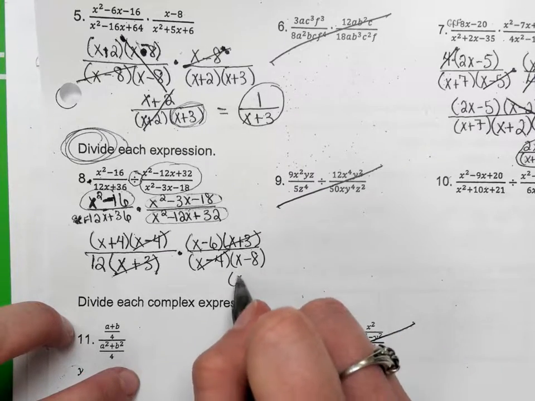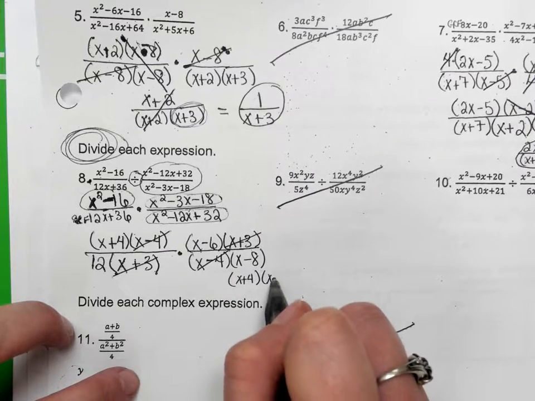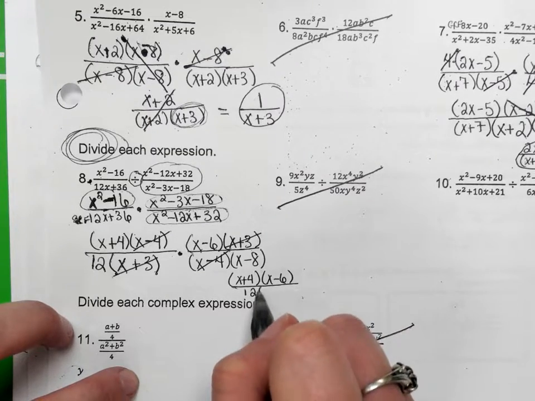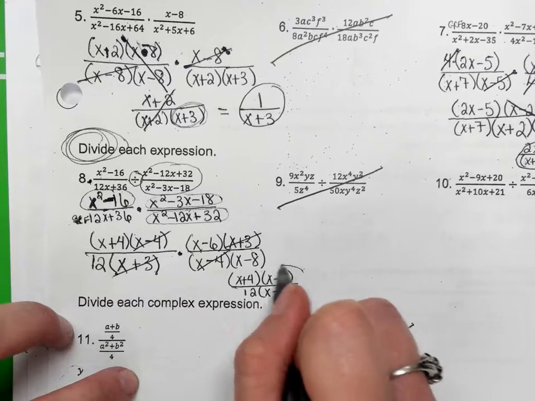So we have x plus 4, x minus 6 on the top, and we have 12, x minus 8 on the bottom.